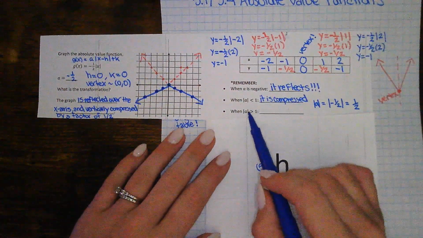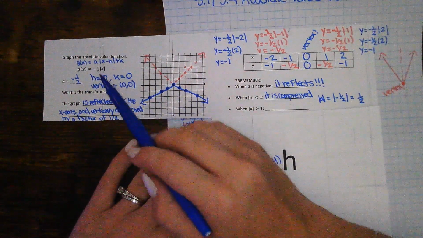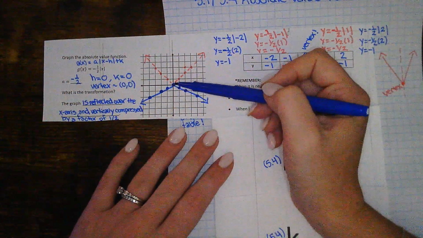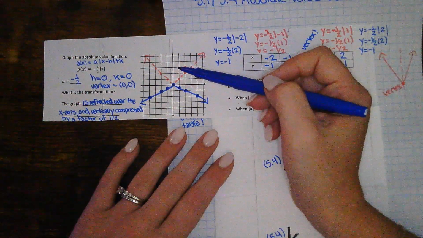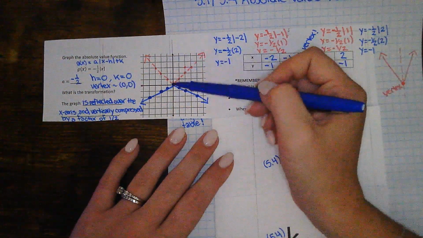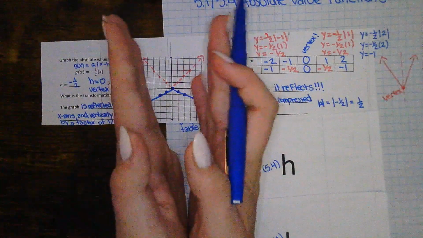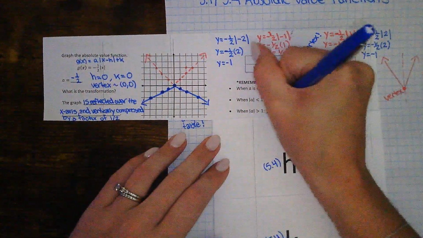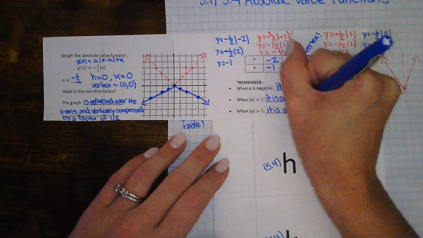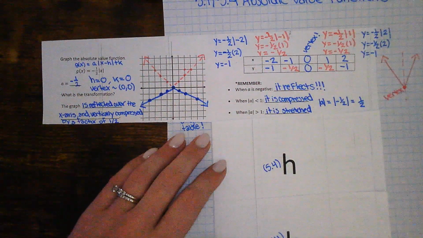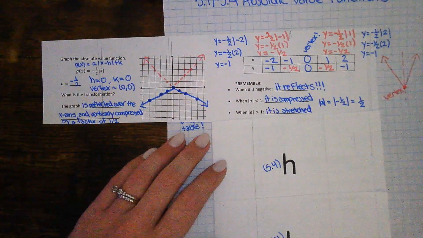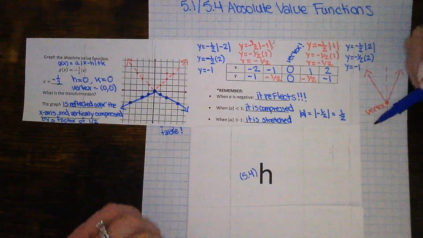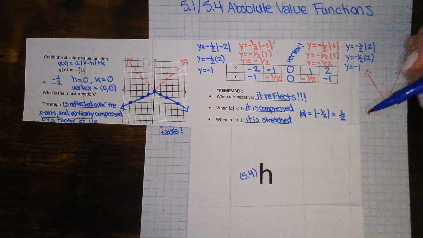Whereas if the absolute value of A was greater than 1, for example, if this was like a 3, when you graph it, you would notice that you'd go up 3 over 1, up 3 over 1, and the V shape would be skinnier. It would be narrower. And when that happens, it is stretched by the factor of A.